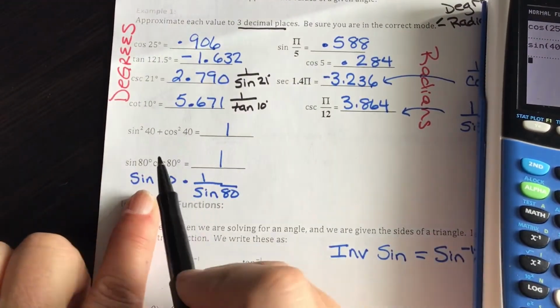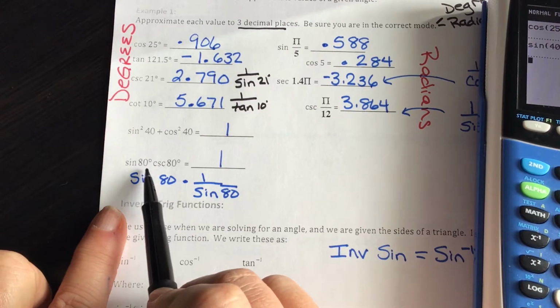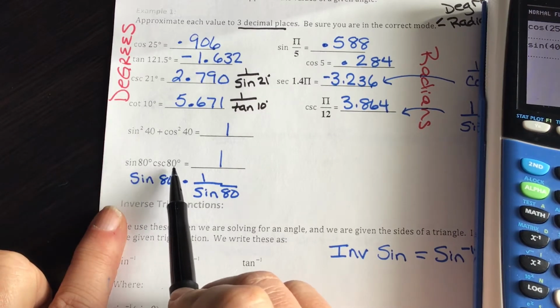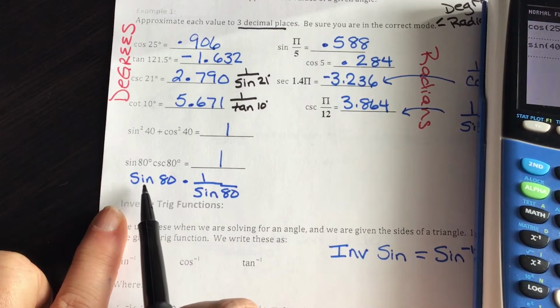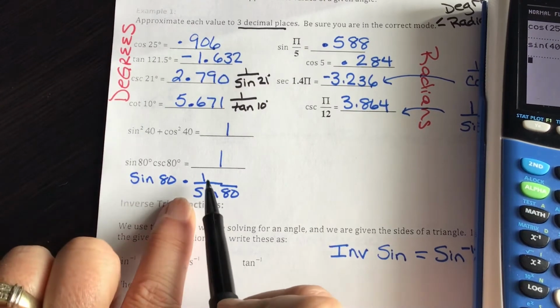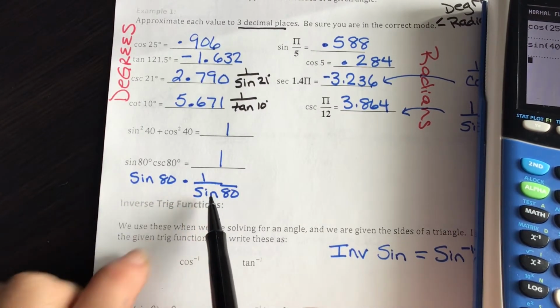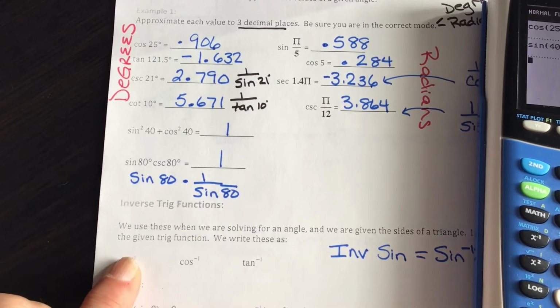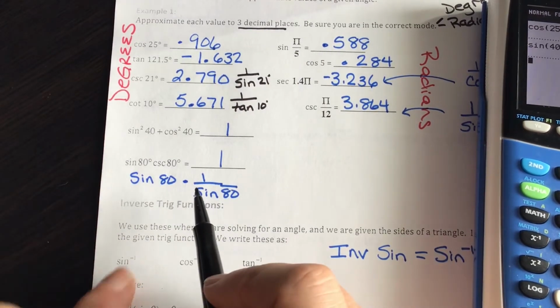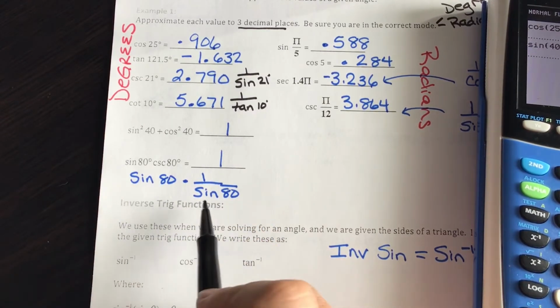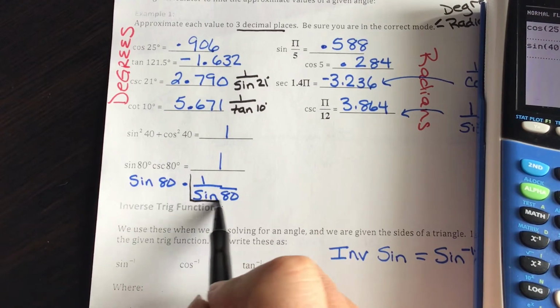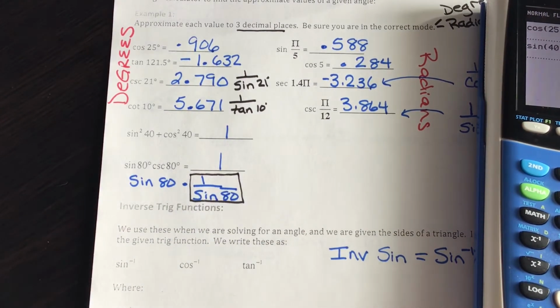This last one here, if I have sine of an angle and cosecant of the same angle, these are reciprocals of each other. So if I do sine of the angle and 1 over sine of the angle, these are going to cancel out and we'll get 1. So if you're working with the reciprocal functions cosecant, secant, and cotangent, you need to write them as 1 over the sine, cosine, or tangent, whichever one is indicated.